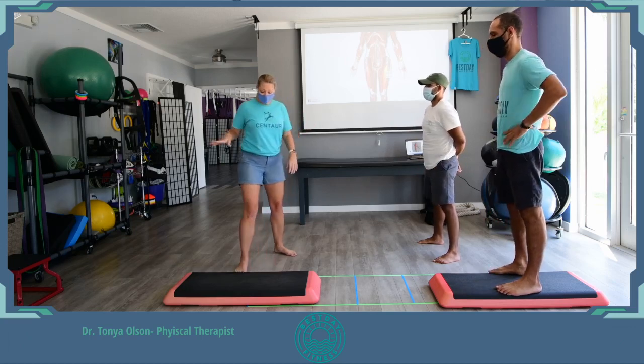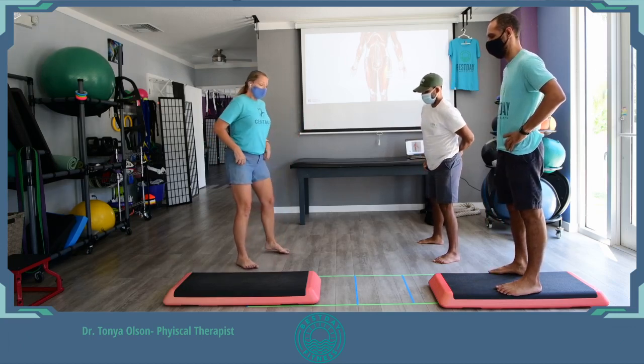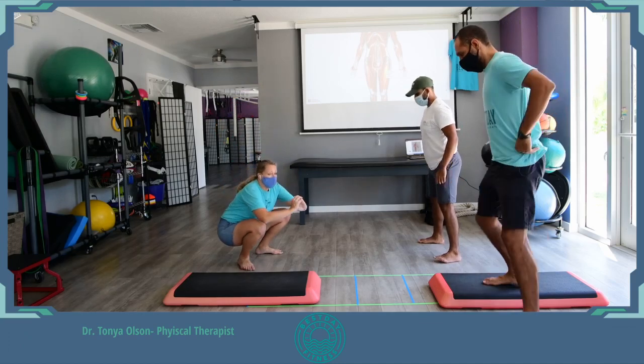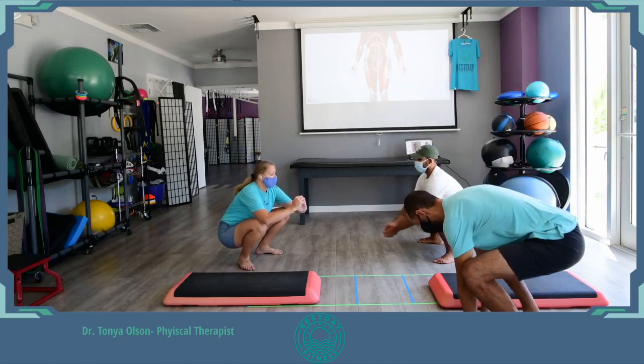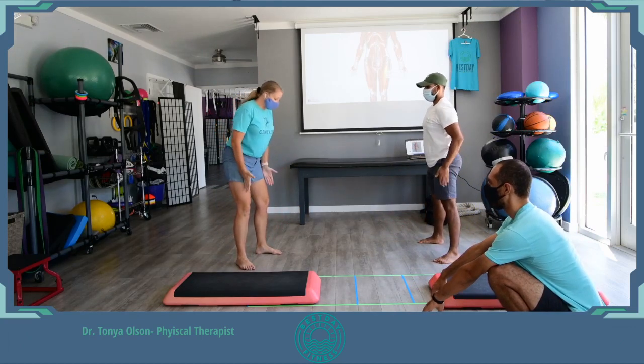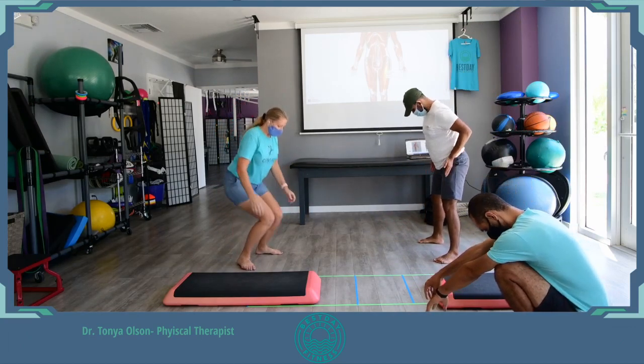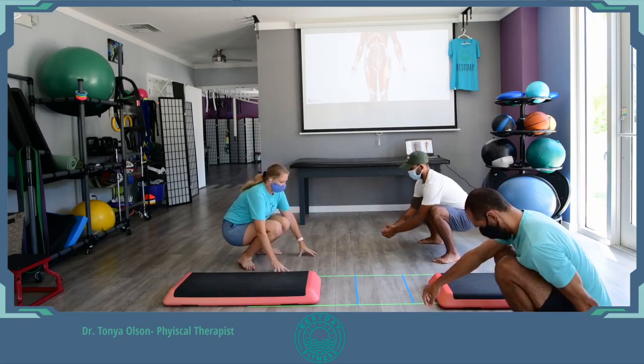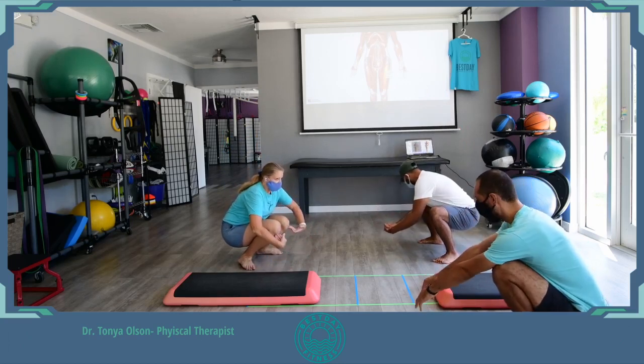Okay, so let's talk squats. So we have our basic squat, and the biggest thing to be mindful of, which we've talked about, is keeping the knees in line with the second toe. So this is not a good squat, because we're creating a lot of shearing forces in the knee.